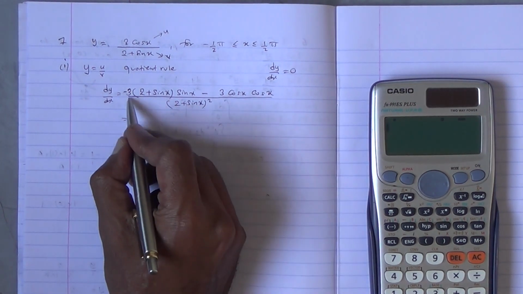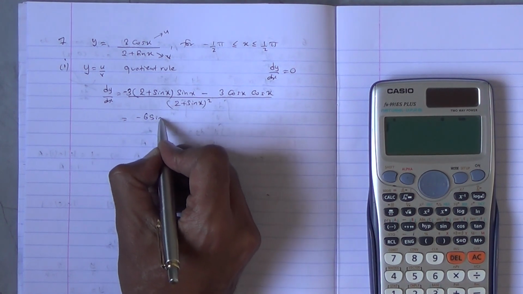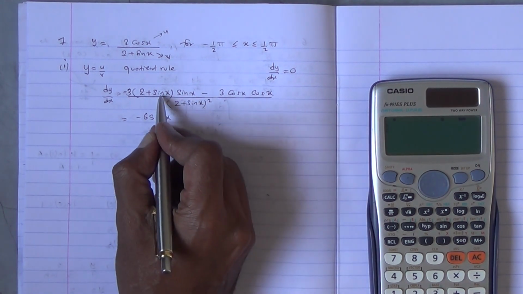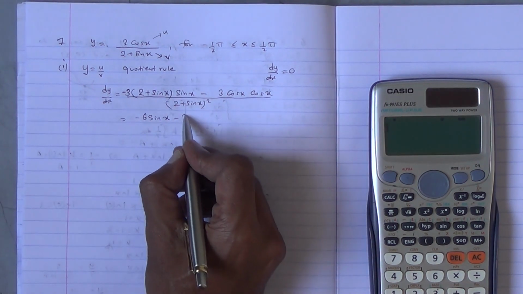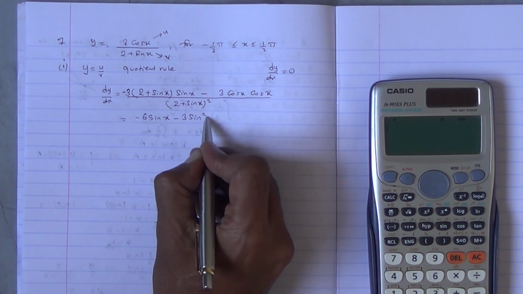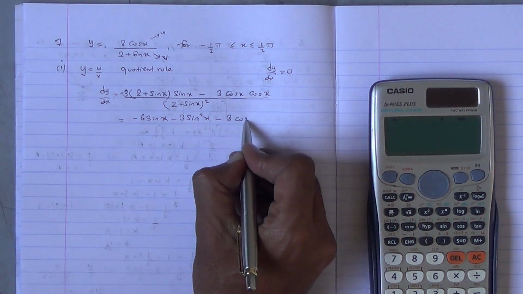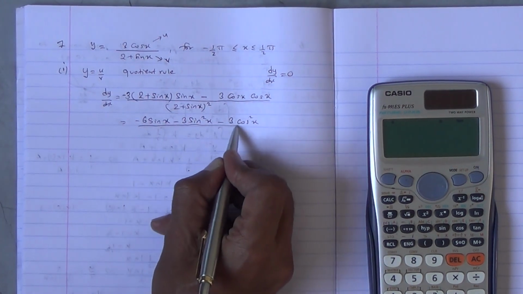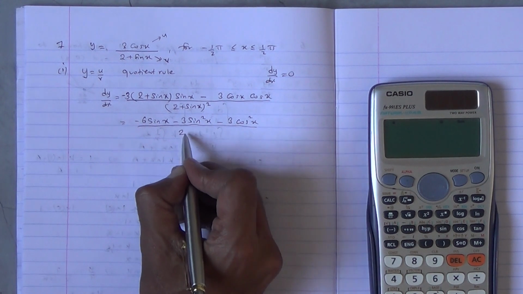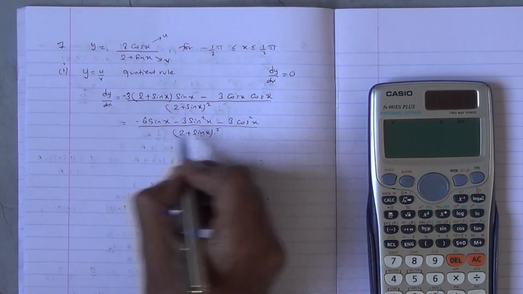So this is then minus 3 sine x times 2 is minus 6 sine x, sine x times minus 3 is minus 3 sine square x, minus 3 cos square x, divided by 2 plus sine of x all squared.